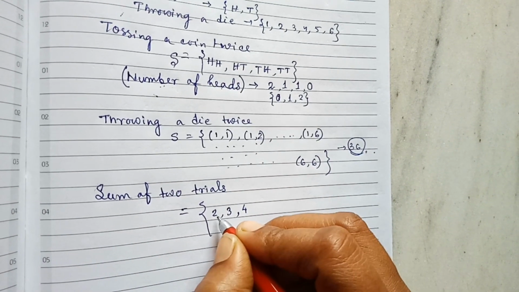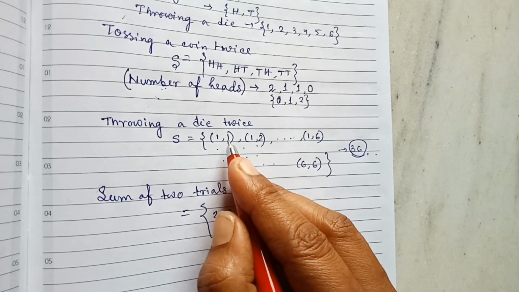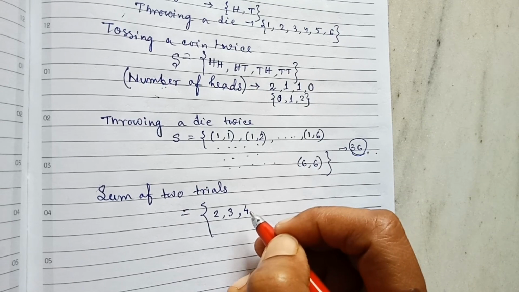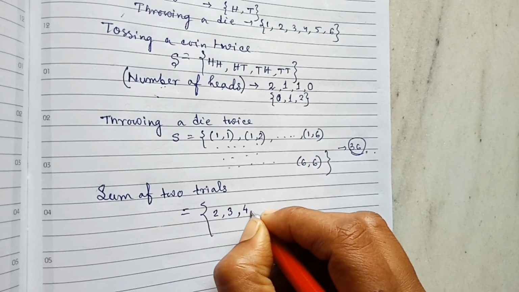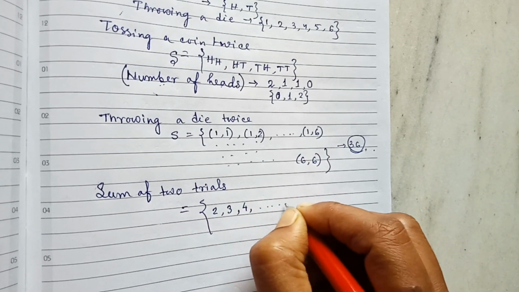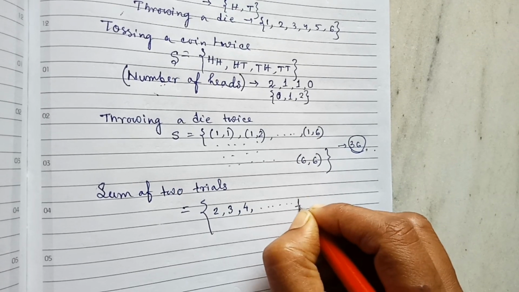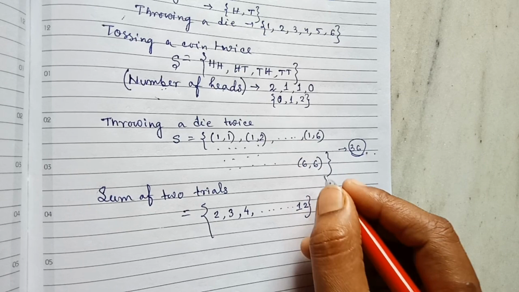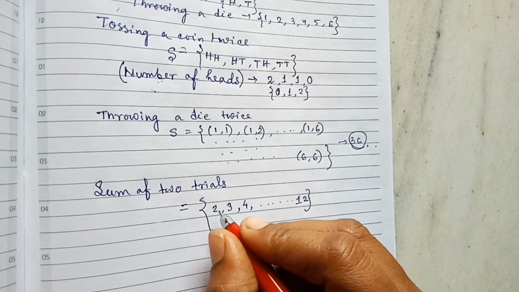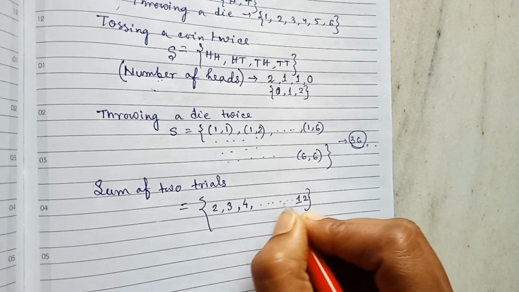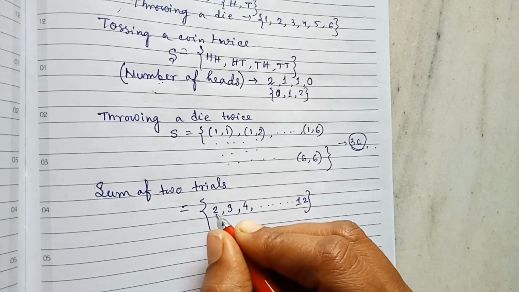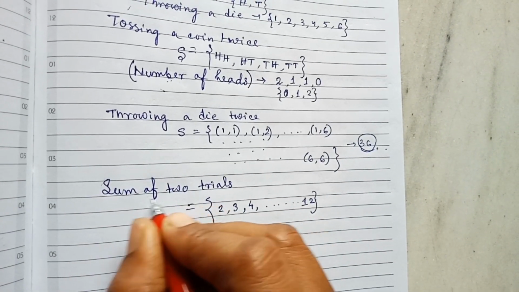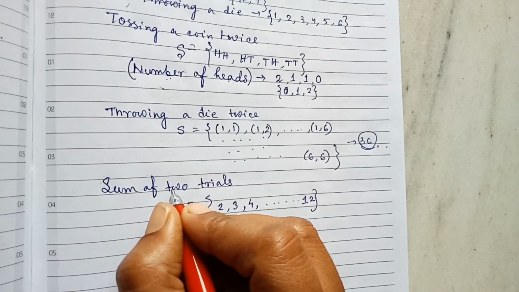So for 2, there is only one outcome. For 3, there are two outcomes. For 4, there are three outcomes. Like this, we will get up to the maximum sum, that is 12, 6 plus 6, not more than that. So we are getting all possible numbers from 2 to 12 for this particular description or rule.